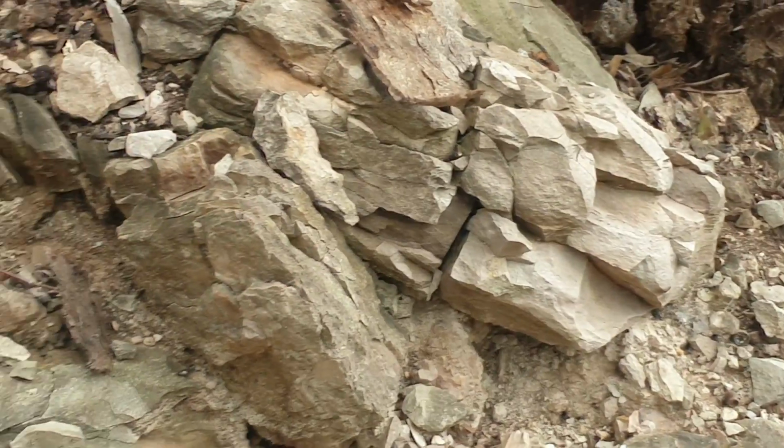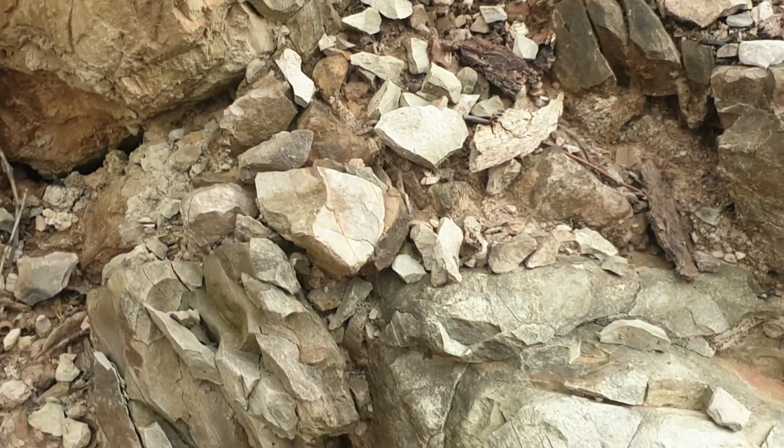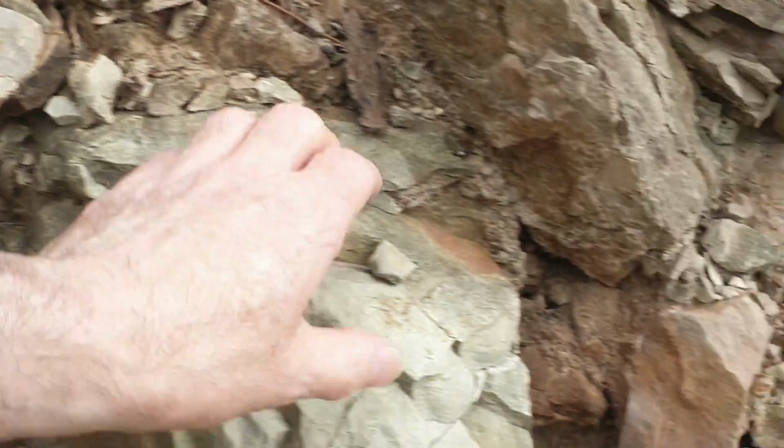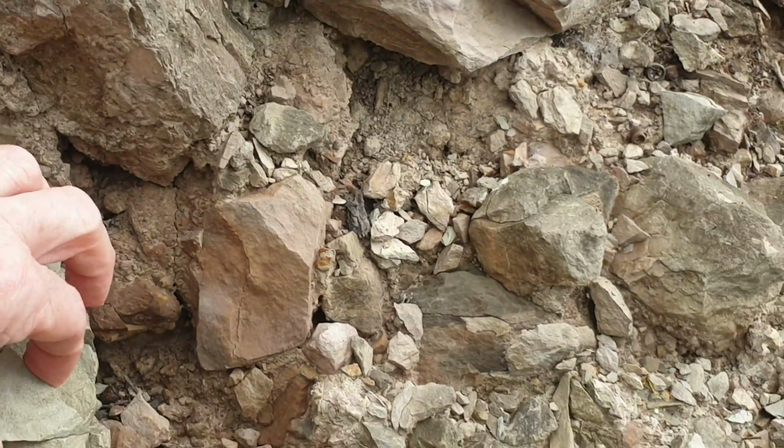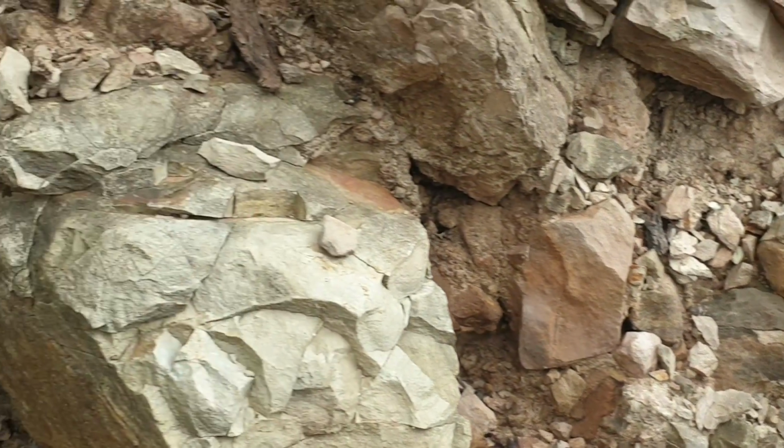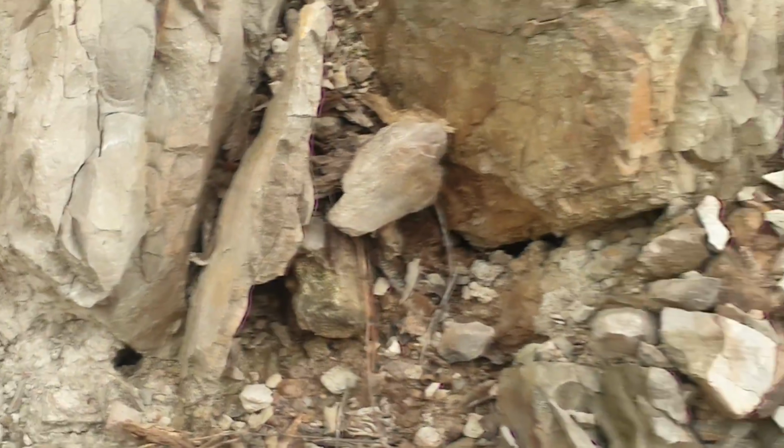You can see this has been pushed up by the tree itself and been pushed aside. And as you can see, it's a massive bedded, but you know, I'm just rambling here. So what should I say?